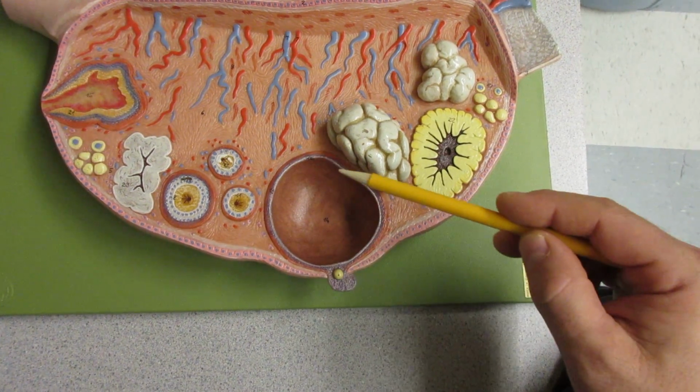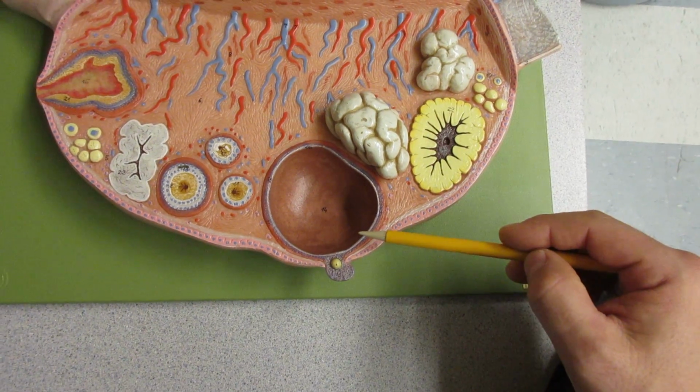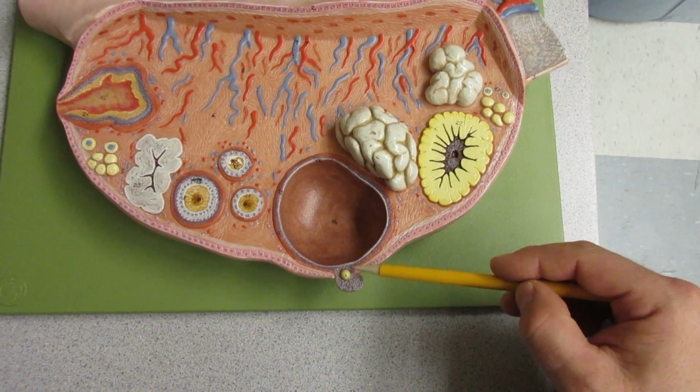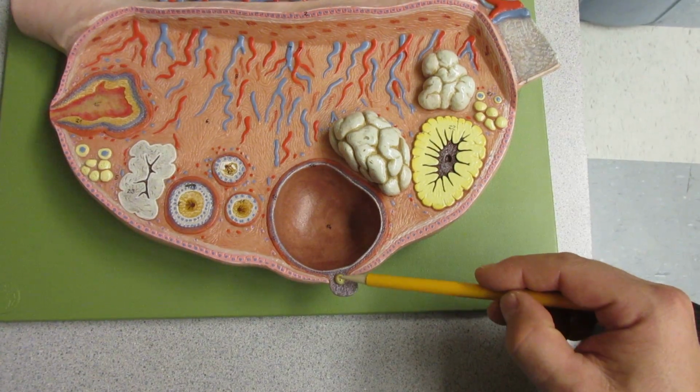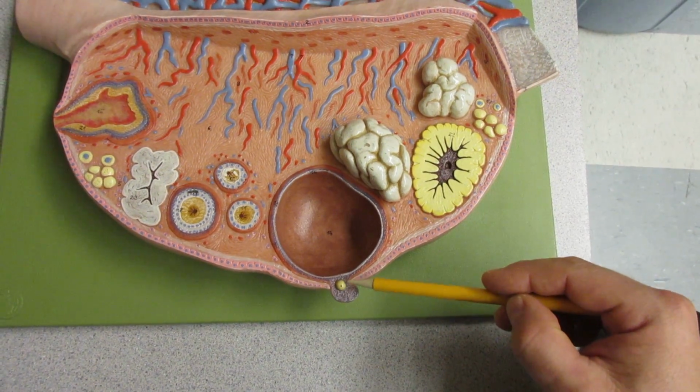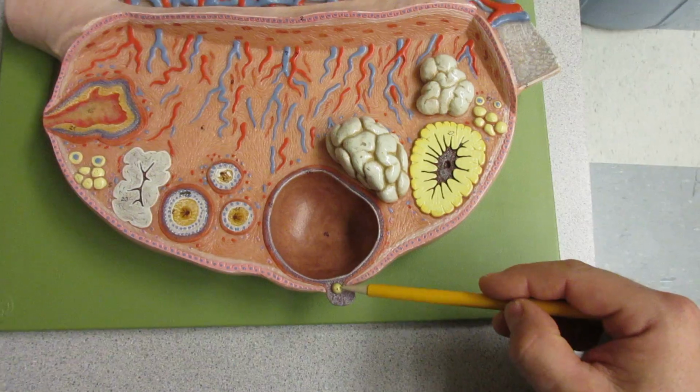Once that matures, that gets to the tertiary follicle or mature follicle. Graafian follicle is another term you would use. This one right here is shown during the ovulation process. This is the ovulated egg, which is a secondary oocyte.